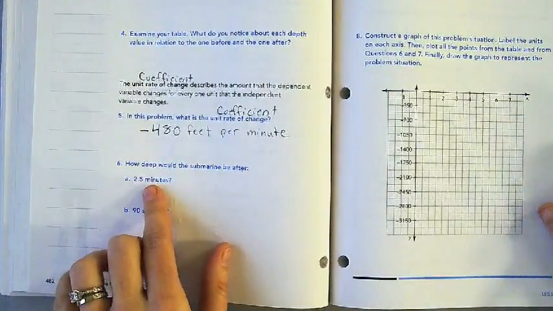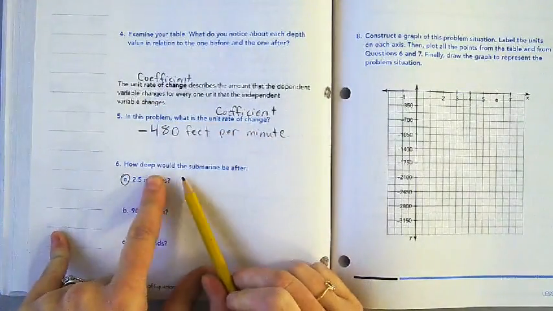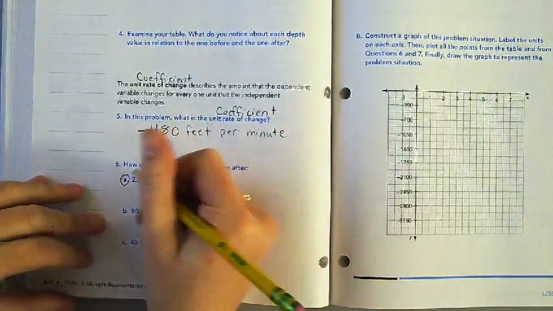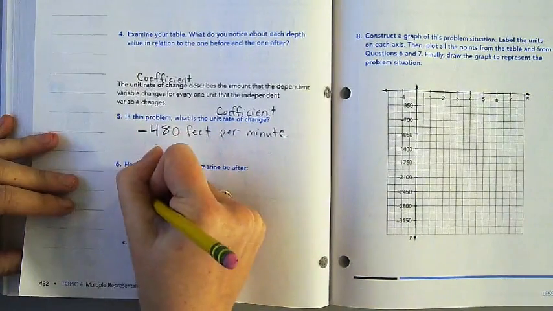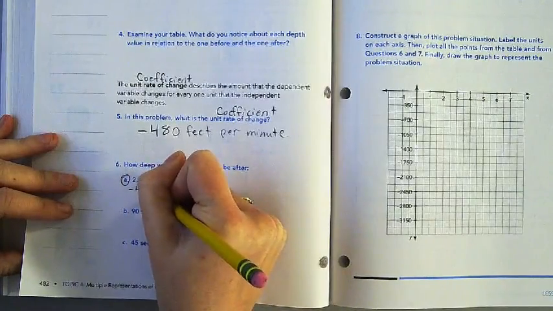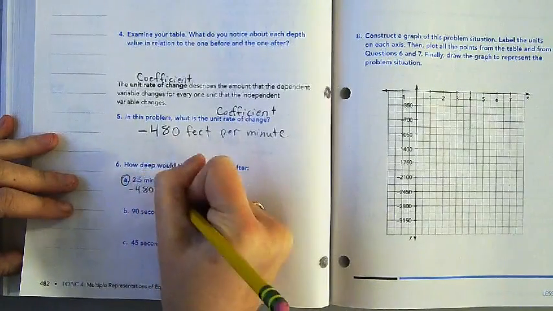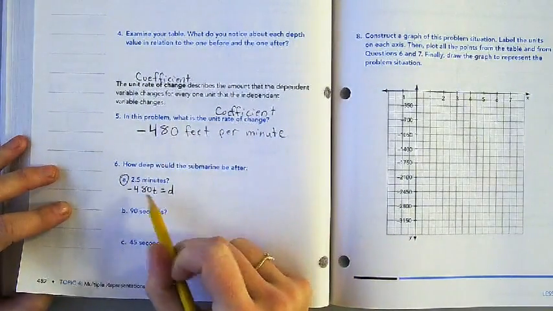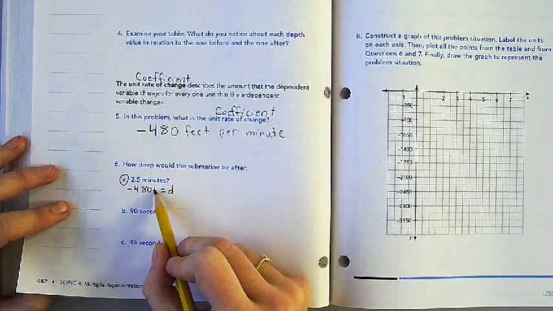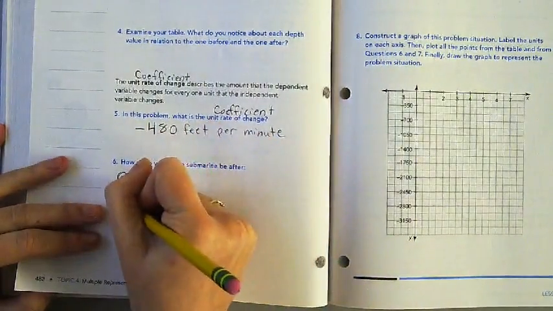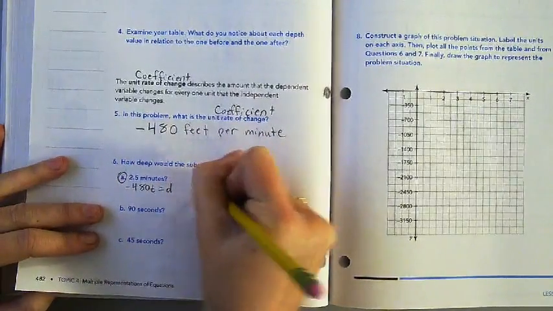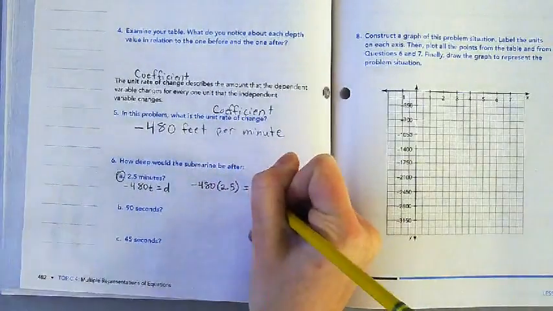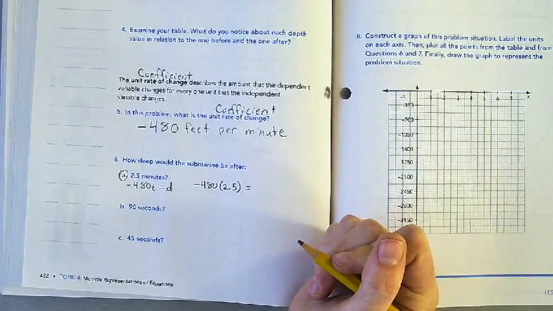On number 6, we're just going to do A. How deep would the submarine be after 2.5 minutes? So our equation was negative 480 multiplied by the time will give us the depth. So that was our equation. We're going to take 2.5 and multiply it by negative 480. So negative 480 multiplied by 2.5 equals the depth. So let's do that multiplication.